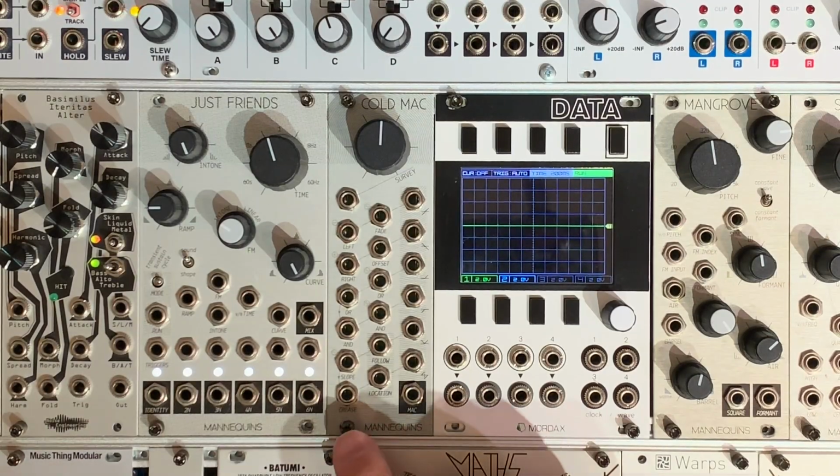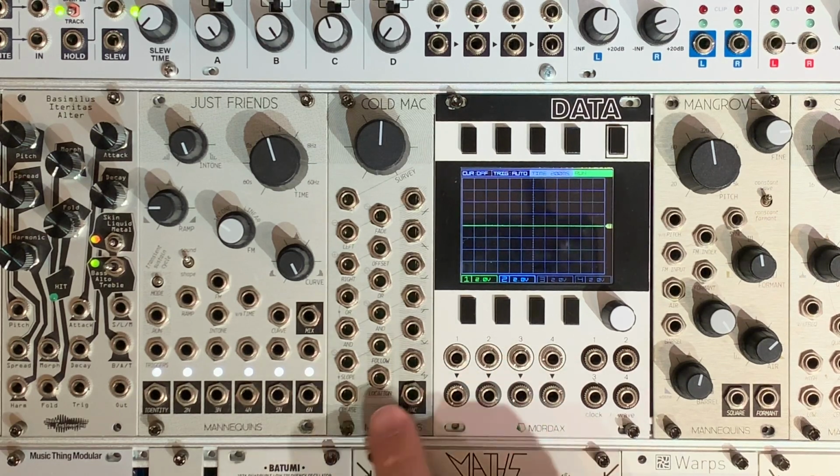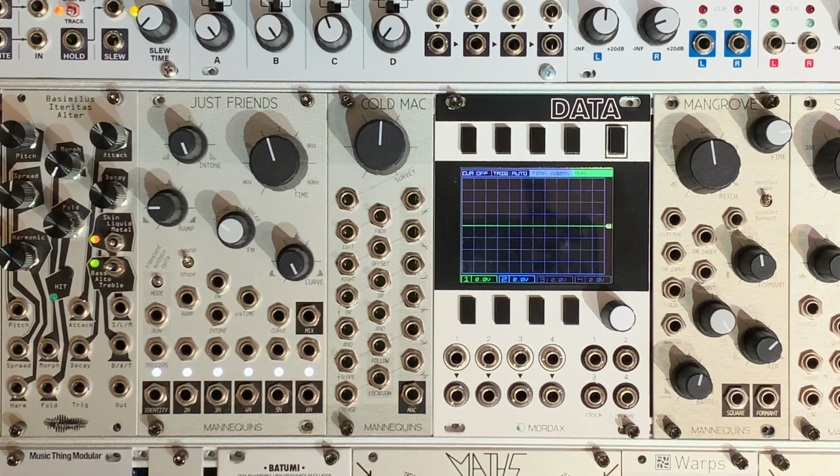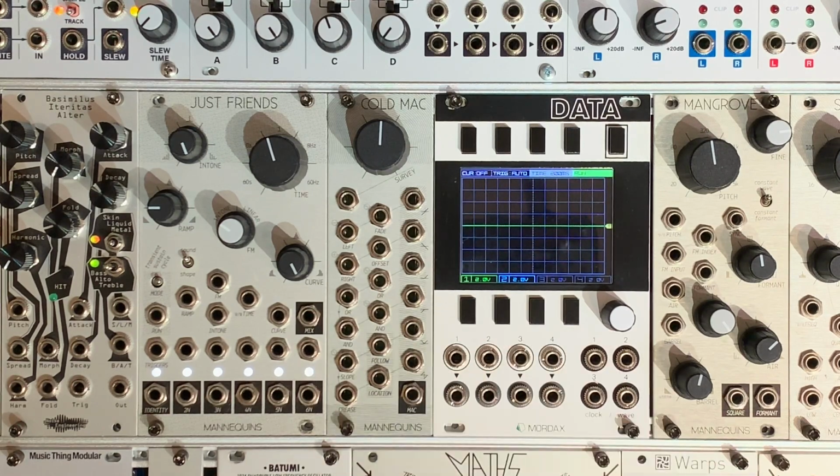So our last full row of jacks in Cold Mac is the Crease circuit, and it's one input with two different outputs, and these are two of the most unusual features in Cold Mac. Let's start by looking at the Crease input and Crease output.